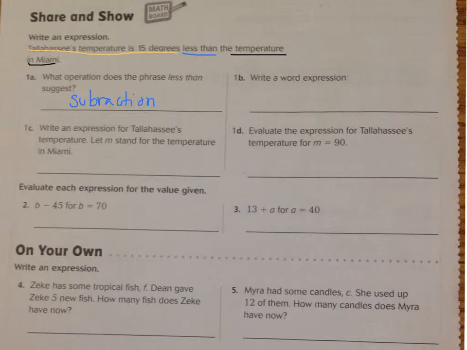Okay, so now we need to write the word expression. So we are figuring out Tallahassee's temperature once we know Miami's temperature. So to find Tallahassee's, we have to know Miami's. So our word expression, we're going to start with Miami's temp. And then we need to have it less than Miami's temperature. So I chose minus.